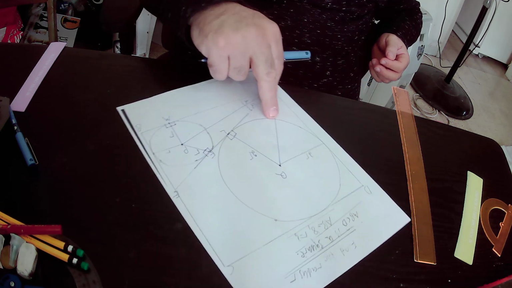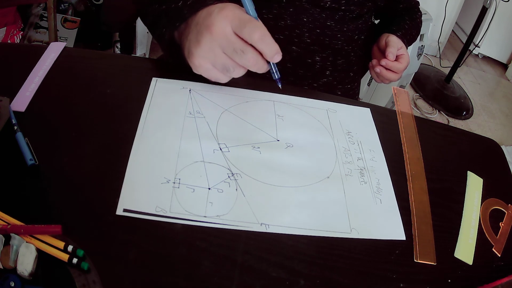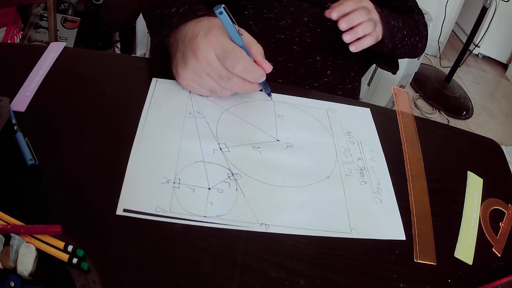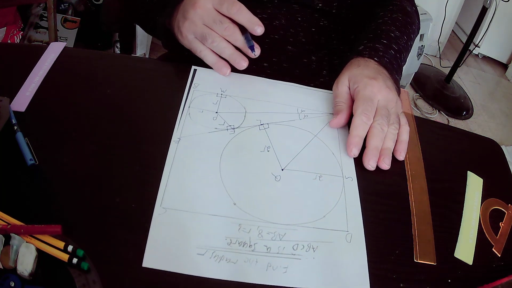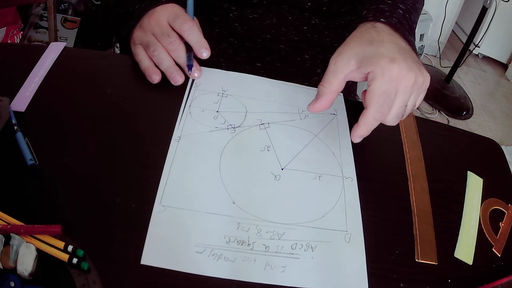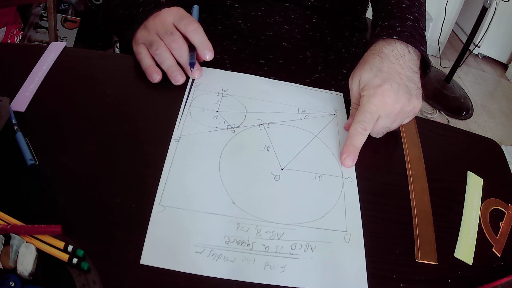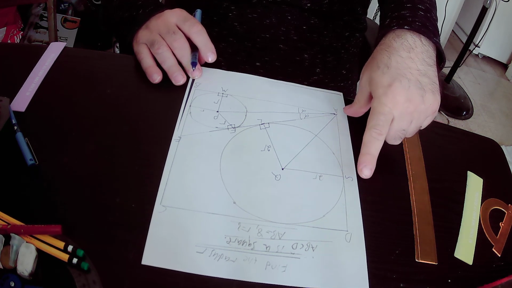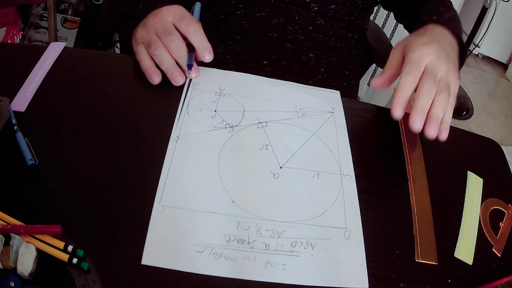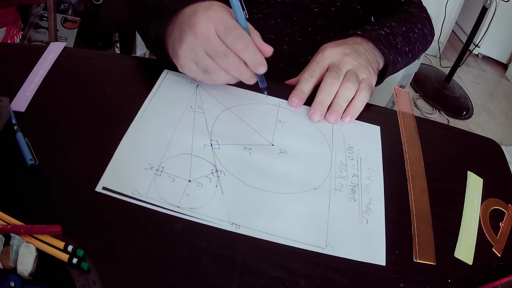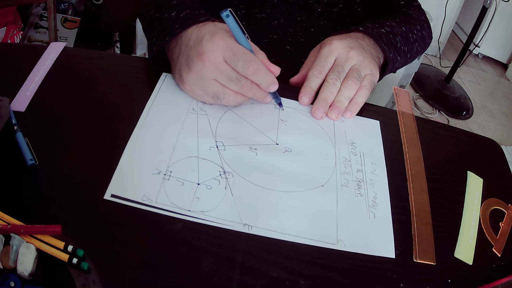We will define the point of tangency of tangent AD with the big circle as point S. So we have the radius QS drawn to the point of tangency, that is to say to point S. Therefore, the tangent AD is perpendicular to this radius according to rule number 1. That is to say, this angle equals 90 degrees. It is a right angle, and this angle is also equal to 90 degrees.